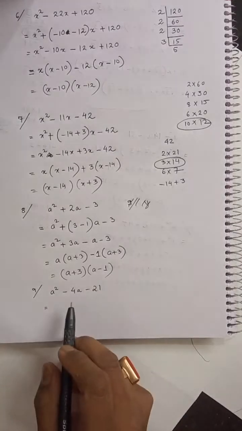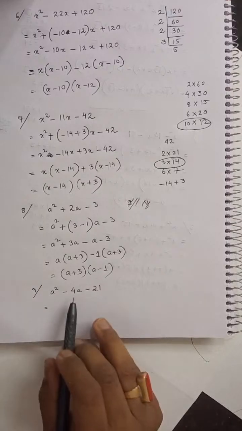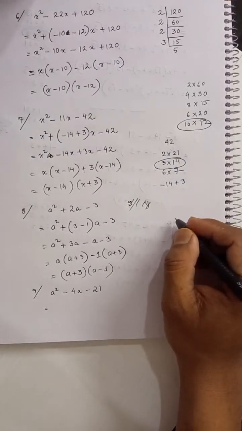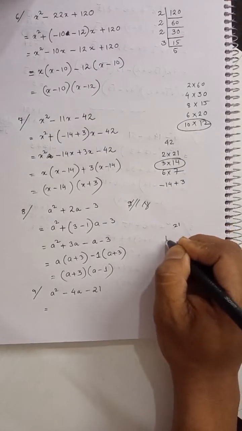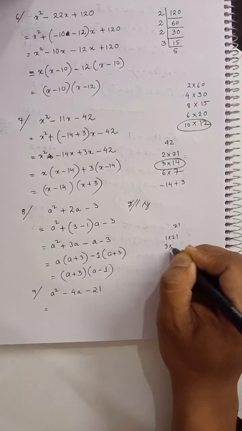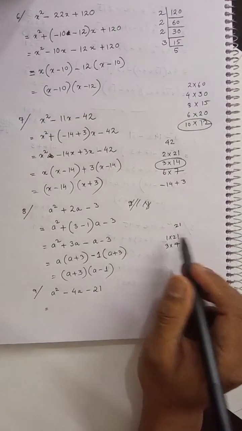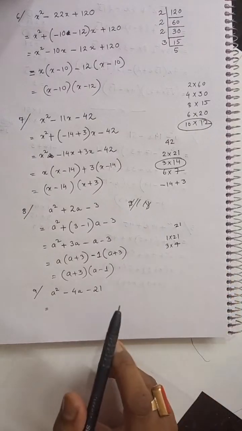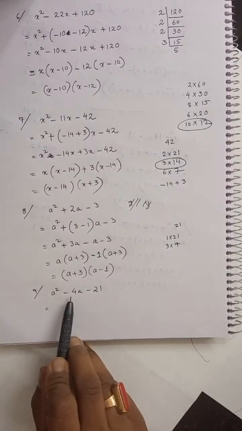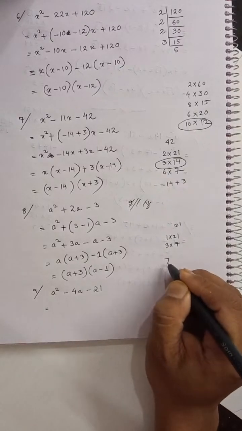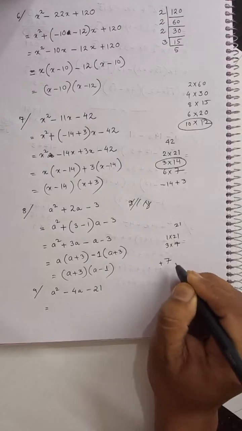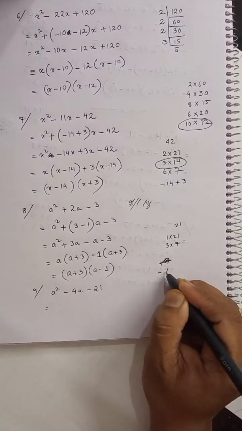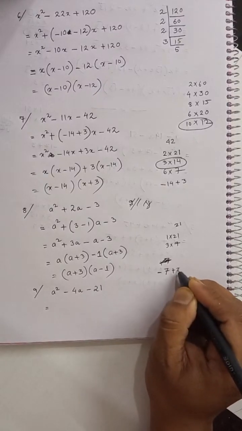So we have a square minus 4a and minus 21. So both the terms are negative. So 21 can be obtained by 1 into 21 and 3 into 7. So these are the only 2 possible combinations. So we will take minus 7 and plus 3. Why minus 7? Because the middle term is in negative. So the bigger number or the greater number has to be, okay, sorry, I just wrote the ulta. So bigger number has to be negative. Minus 7 and plus 3.